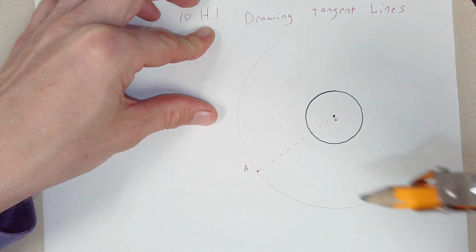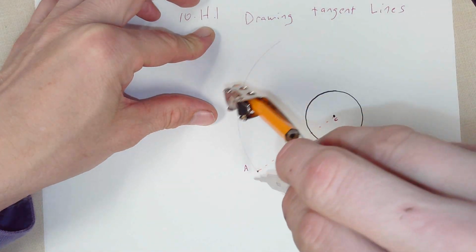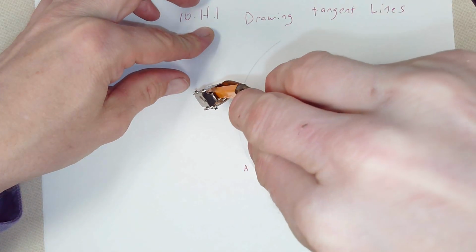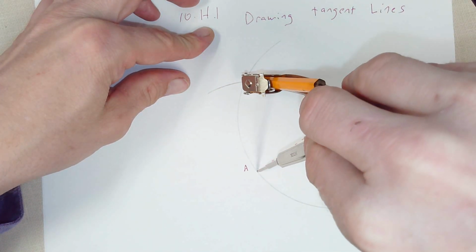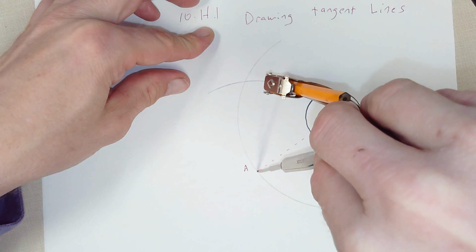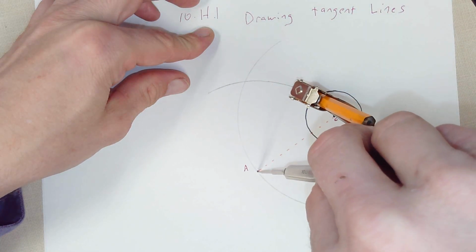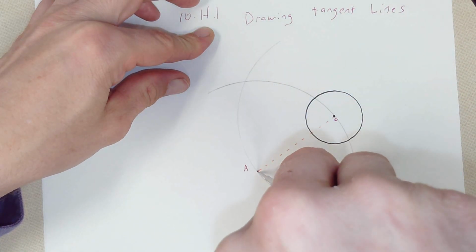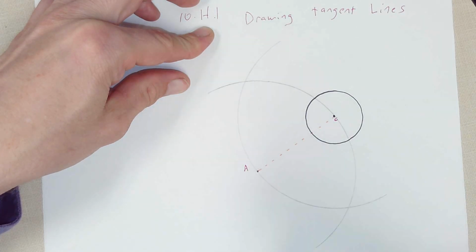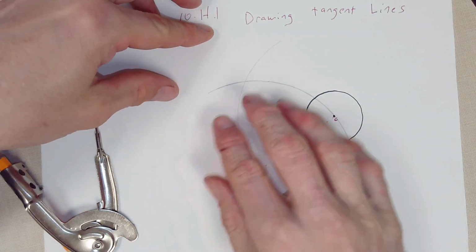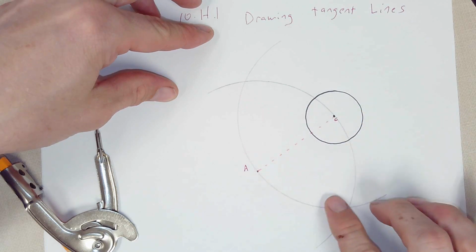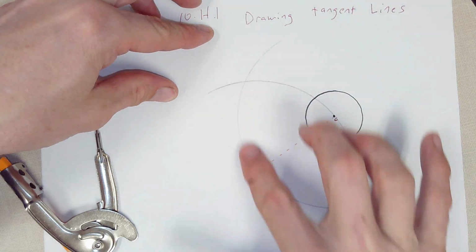Switch pointy ends, start on the top, and whoops, oh man, and now I made my football. Let me see, there's my football. It's right in here. That's my football.